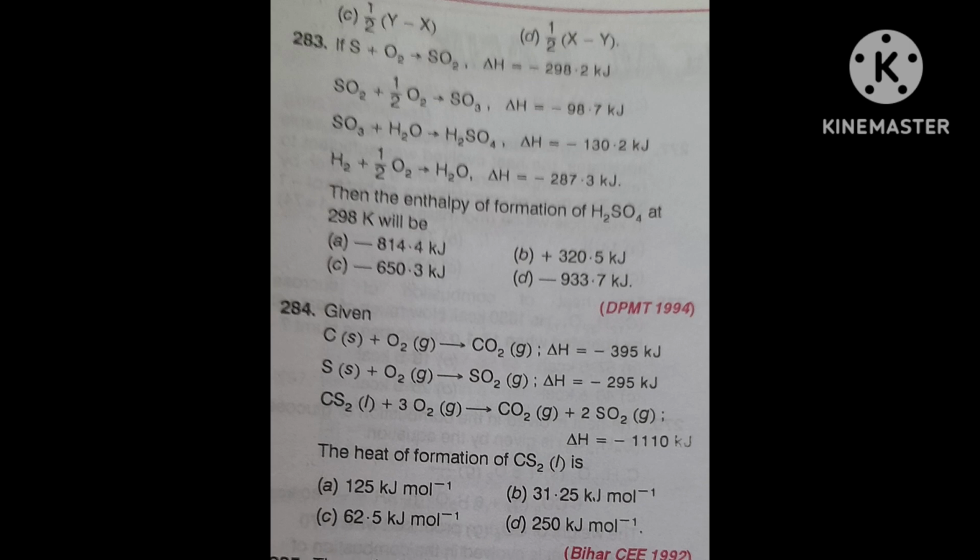Next question I am telling you. If S plus O2... here the question is actually long. Four values are given. This question is fit for advanced level engineering. Sometimes it can also be asked in mains, because they knowingly give tough questions so that you can't solve them, and if you want to solve, you have to solve fast. Now I am reading the question, and this question was asked in DPMT, Delhi Medical.